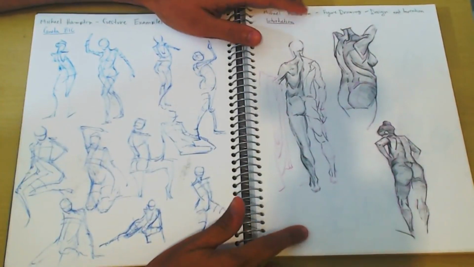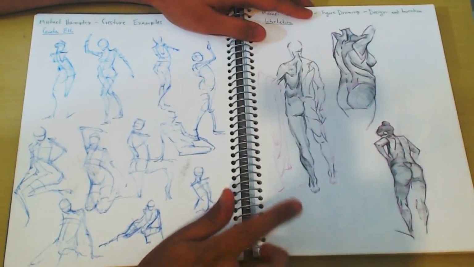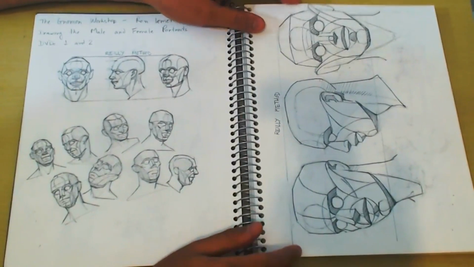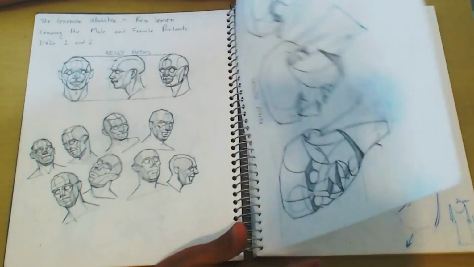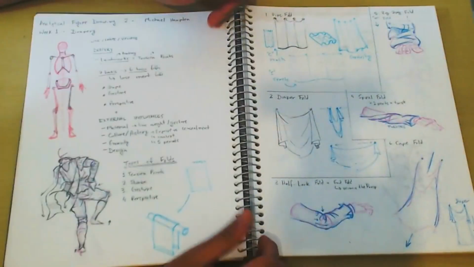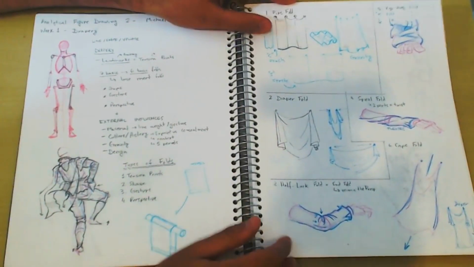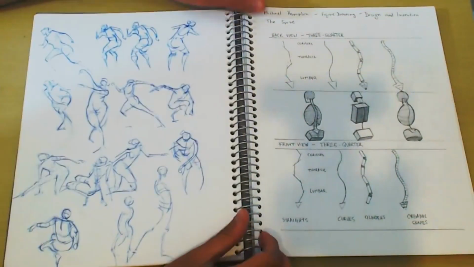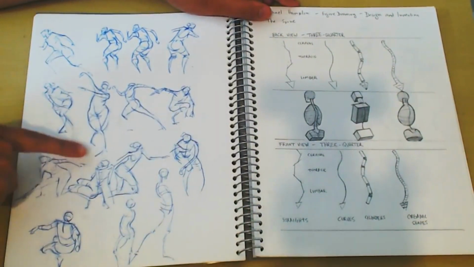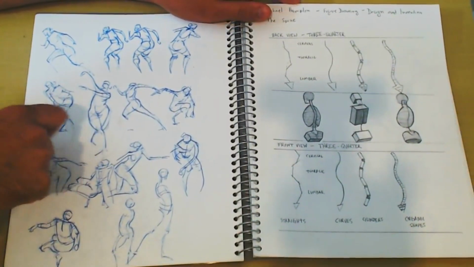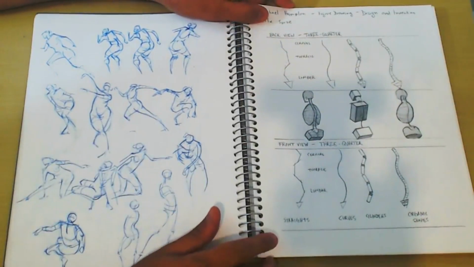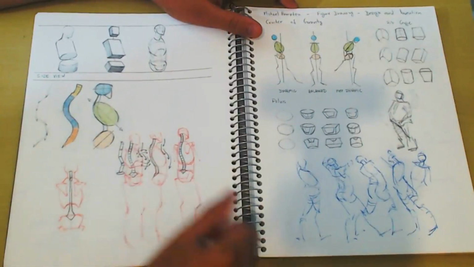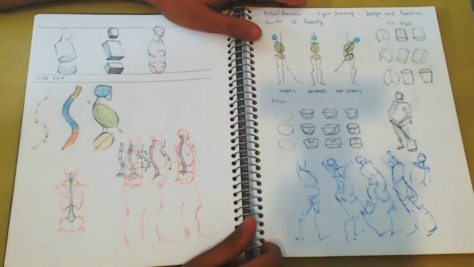So either it could be working from simple gestures, or the Riley method, as what we're looking at right now, or all the other methodologies for cloth, simulation, and how cloth follows the form, gesture once again.